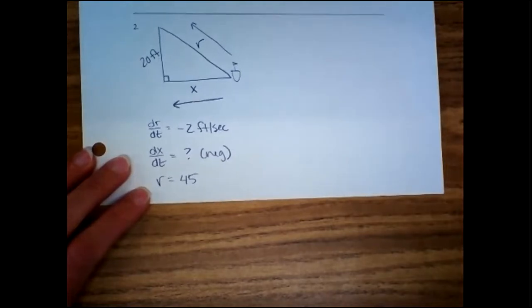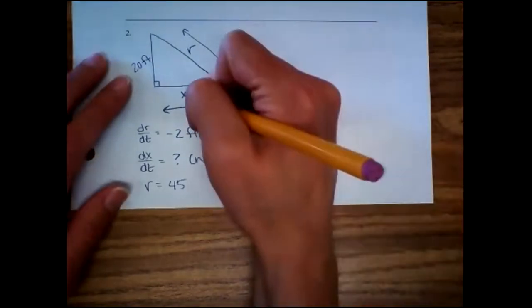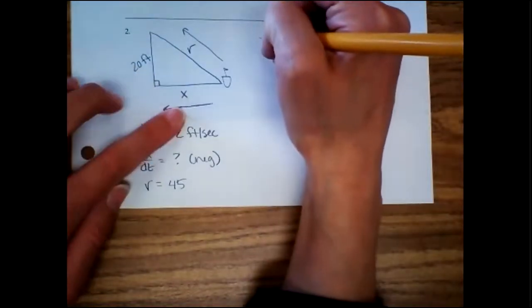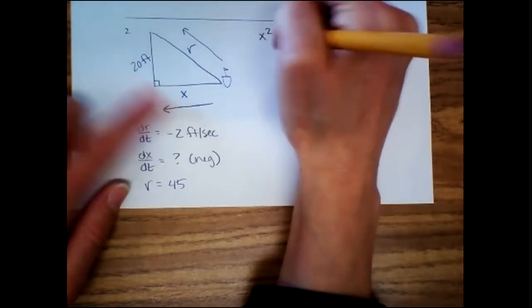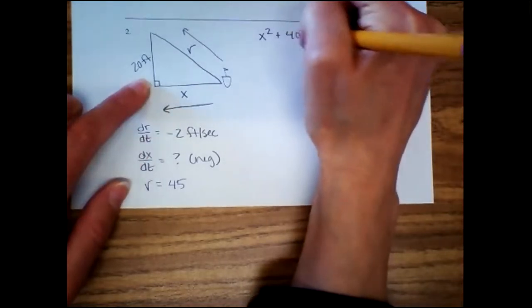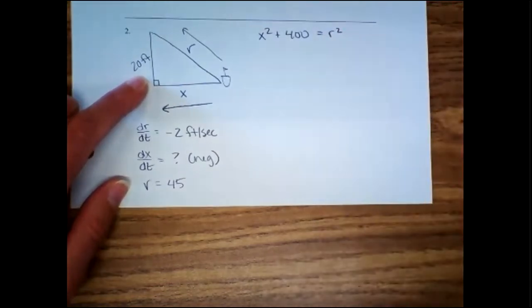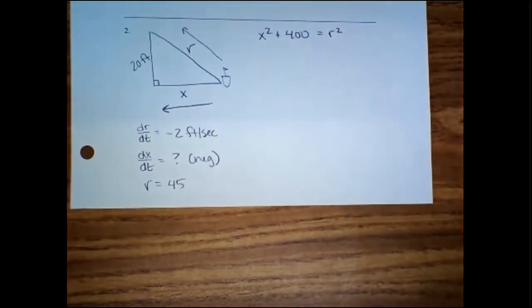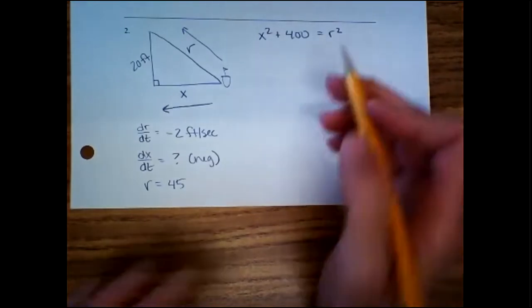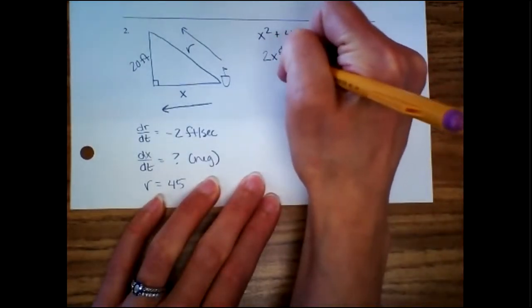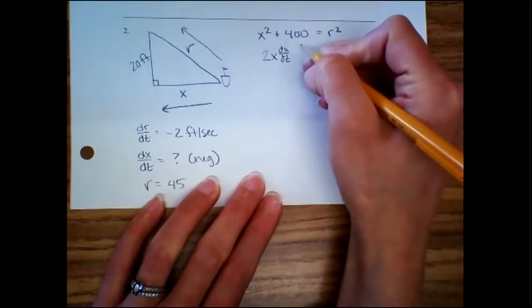So now we make a relationship between the variables. It's going to be the Pythagorean theorem. So here, set it up for me. What's it going to be this time? Yeah, and you can write 20 squared. I just went ahead and wrote 400. It doesn't make a difference though. All right, and then the derivative. So what's our derivative going to be? Good, 2x dx dt. 400 is a constant, so that's nothing.